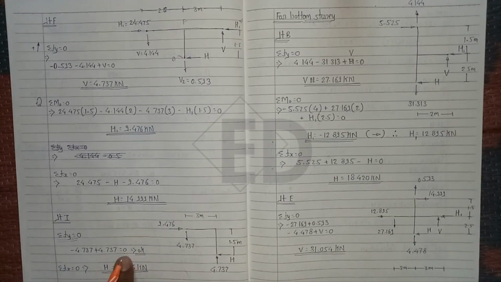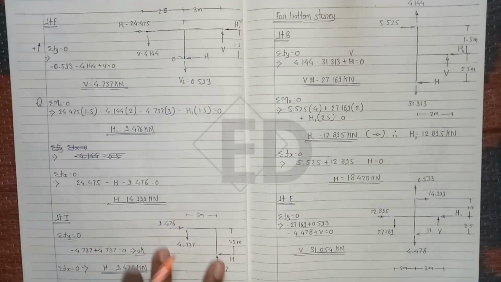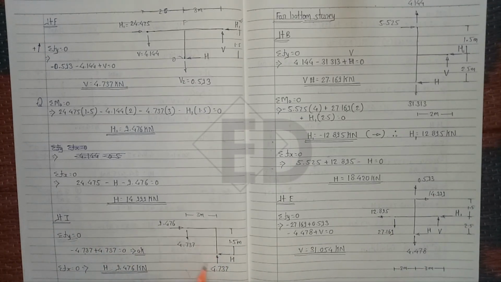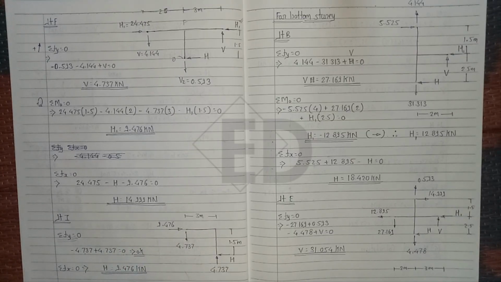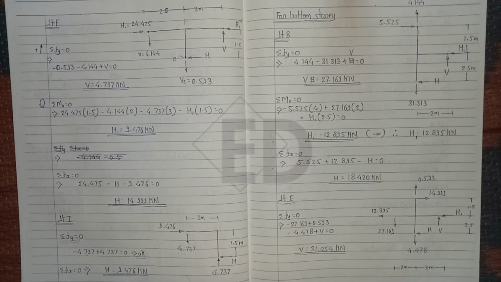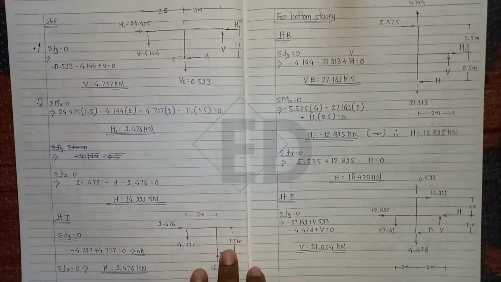If we get 0, we know that this frame is under equilibrium, hence summation of Fi equals 0, which means all calculations are accurate. Hence h1 is nothing but 9.476 kilonewton.